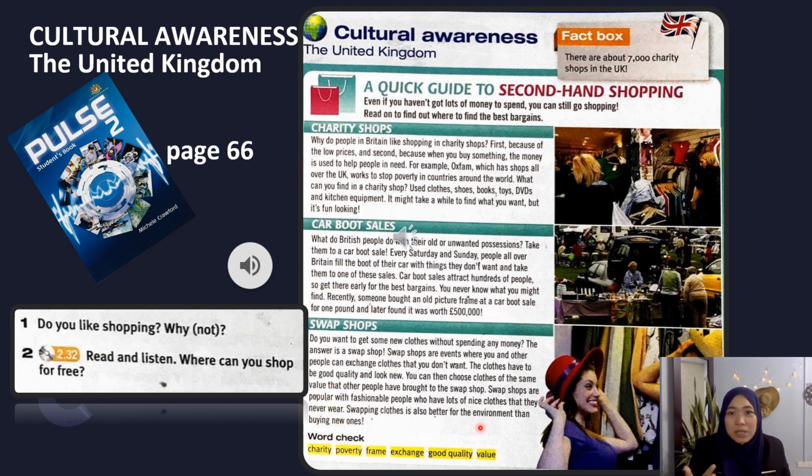Another one, and the first one, and another one is, it is really good for the environment. It's better than buying new ones because, of course, you would need a lot of things to do in order to make a new product, right? So this is better and cheaper, of course. All right, now let's move on to the questions.